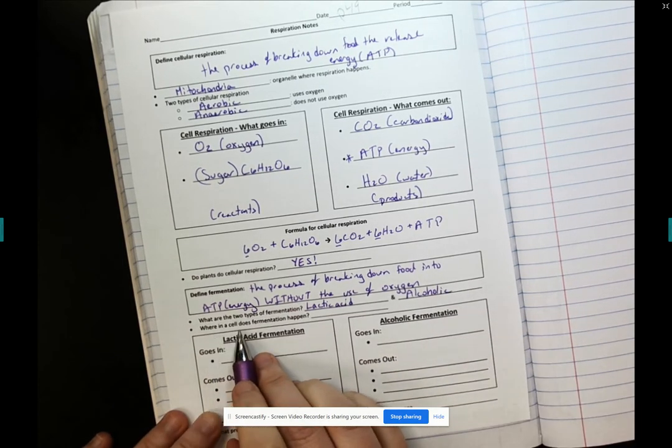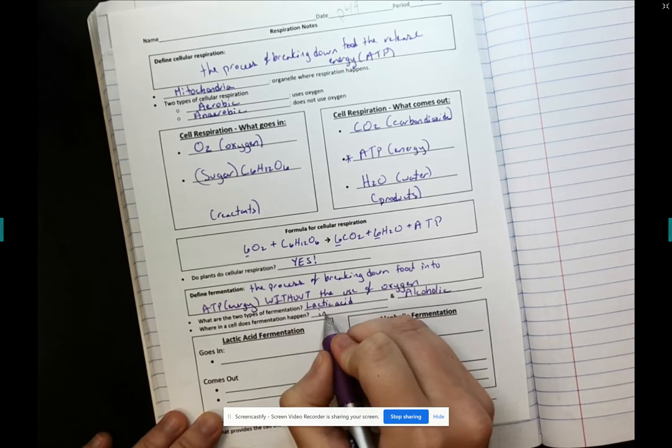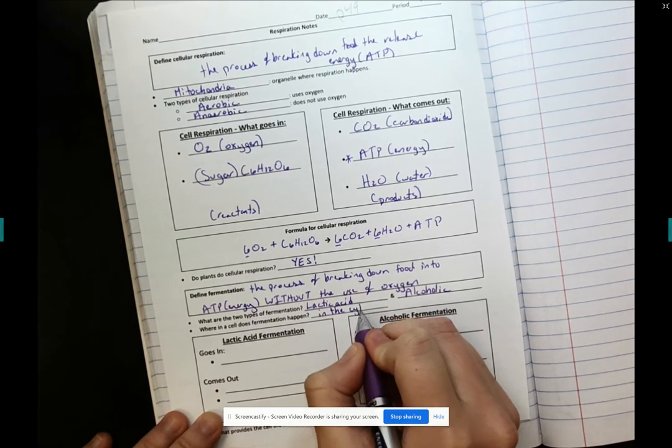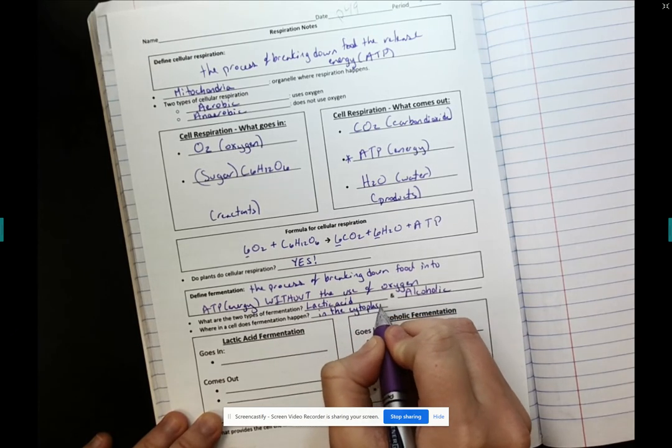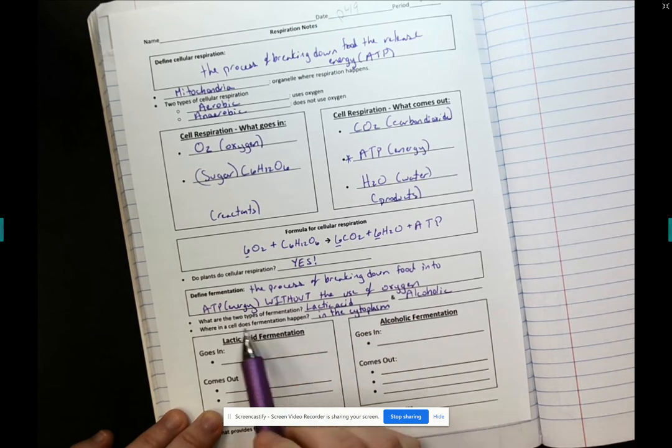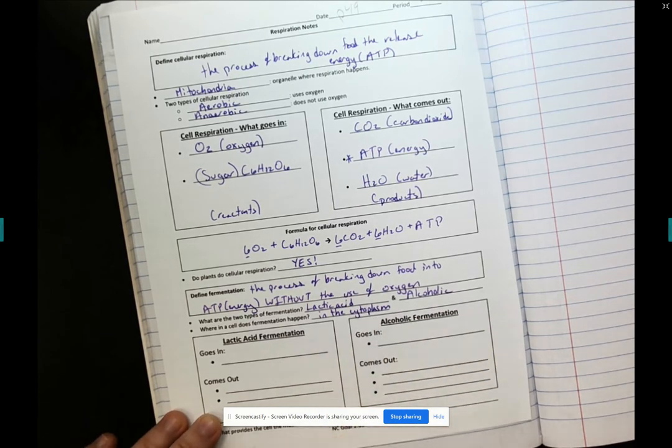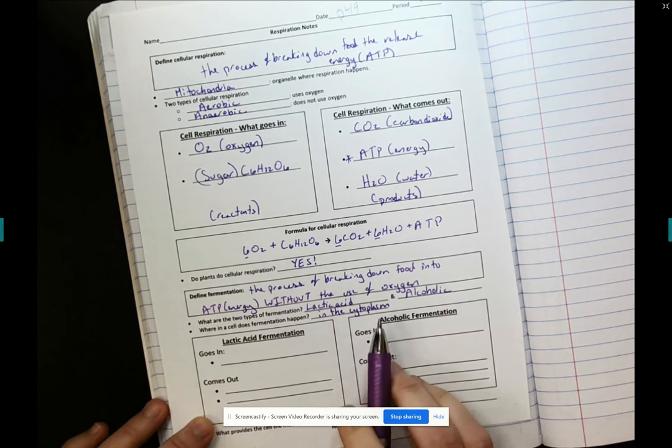Where in a cell does fermentation occur? It is in the cytoplasm. So we do not use the mitochondria when we're making this energy. We are staying in the cytoplasm.